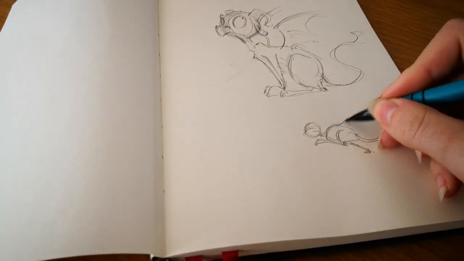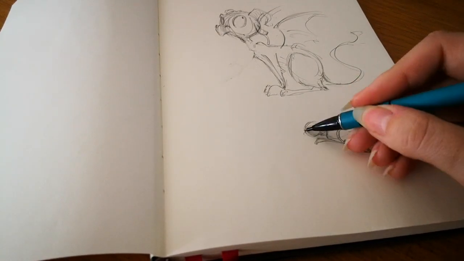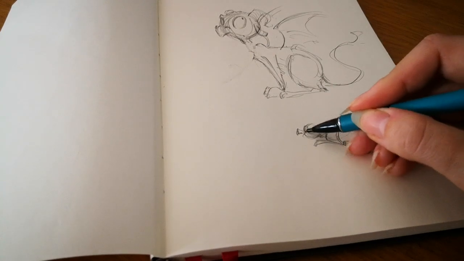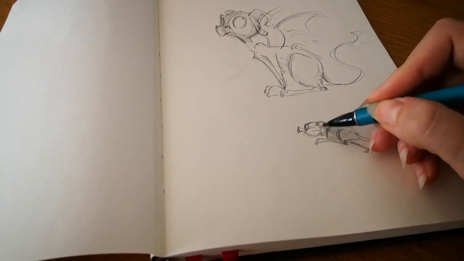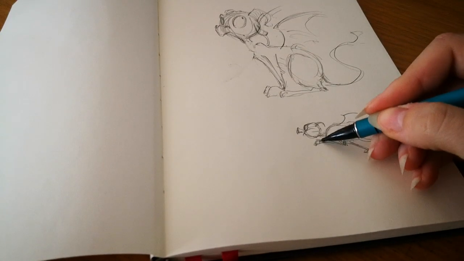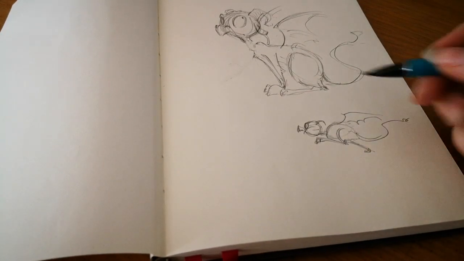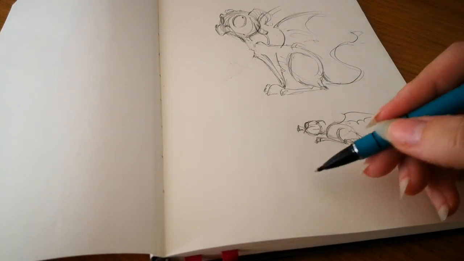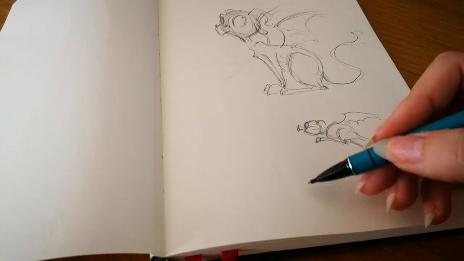His tail is sort of going. But you can see I'm not really making any major details. I'm just making sort of miniature paintings of how it would go.